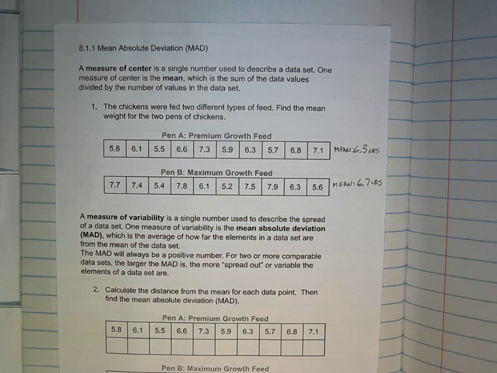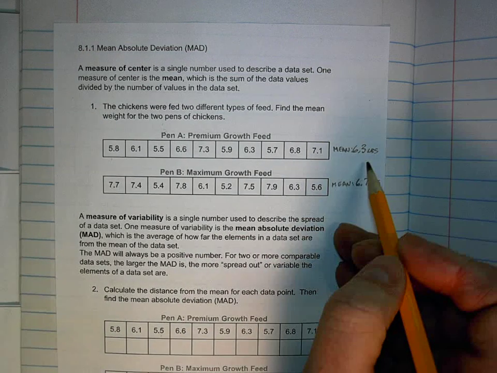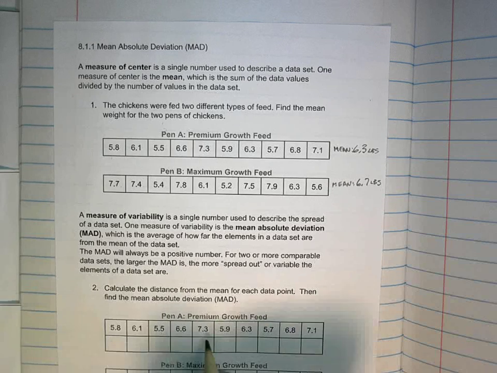Okay, so measure of variability. We talked about measures of variability or measures of variance. I've seen it in both. So measure of variability allows us to see how much separation there is in the data. The smaller the separation, the more accurate that average is. The bigger that separation, the bigger that MAD, that mean absolute deviation, the less accurate it is. So we're going to use MAD. So here we've got means, right? 6.3 and 6.7.